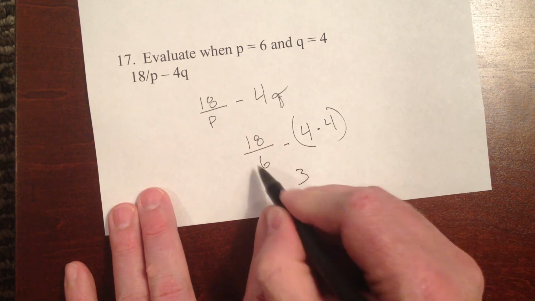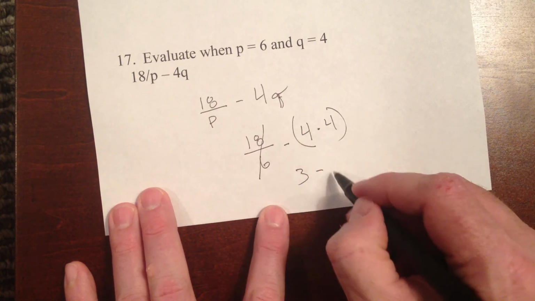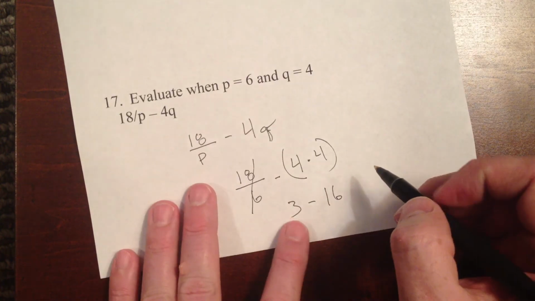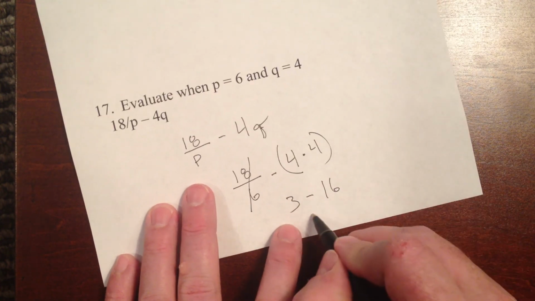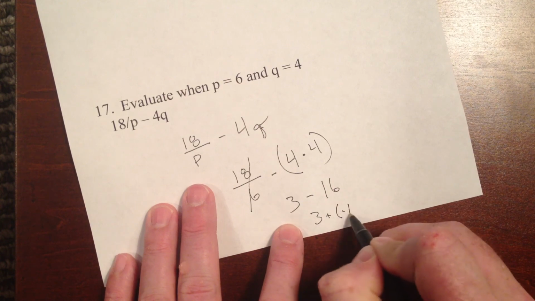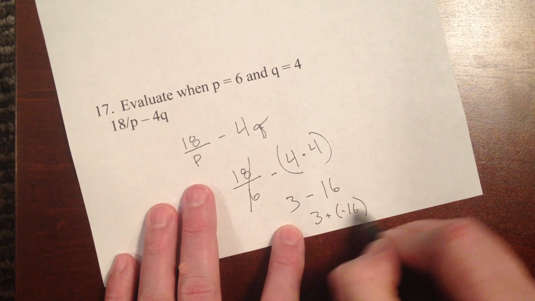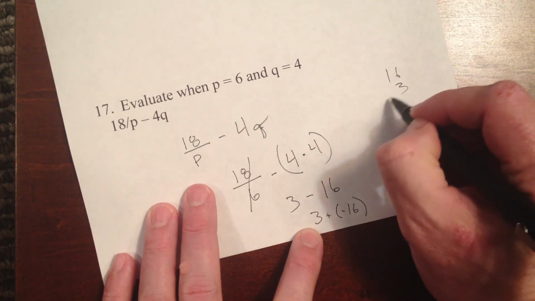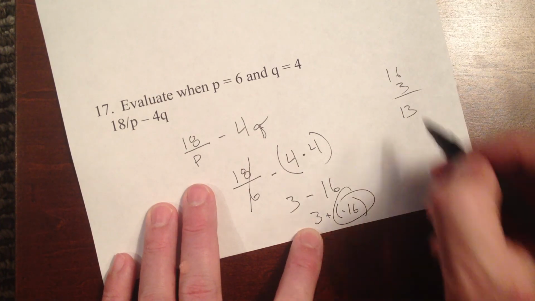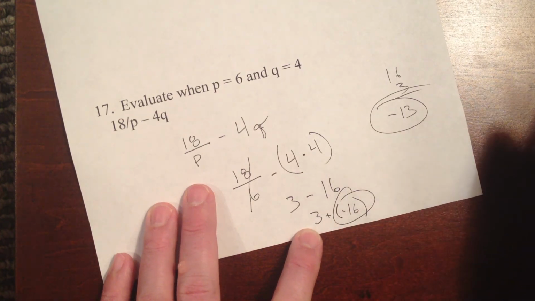Now I've got 3 minus 16. I don't like these. Remember, I don't like 3 minus 16, so I'm going to keep, change, and flip. Then I'm going to say same signs add and keep, different signs subtract. Well, this is different signs, so I'm going to subtract, take the sign of the farthest number, then I'll be exact, -13.